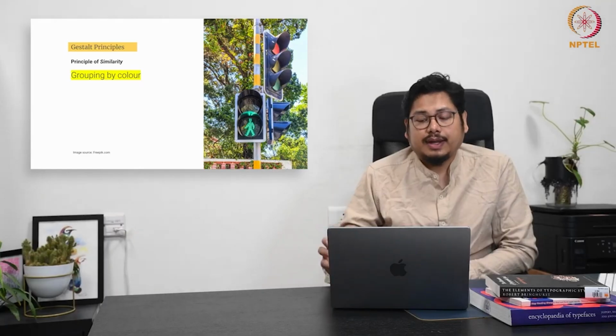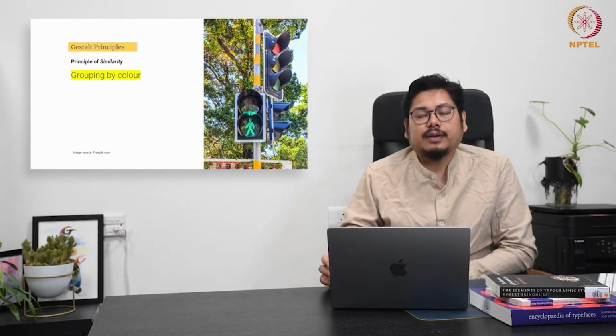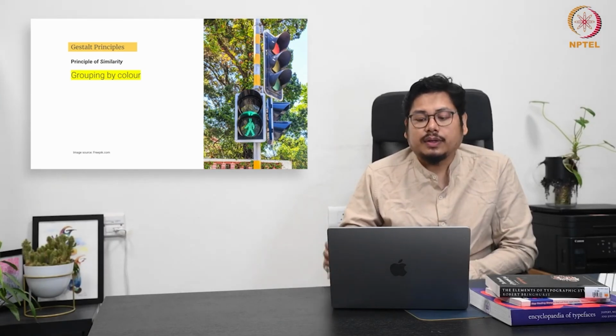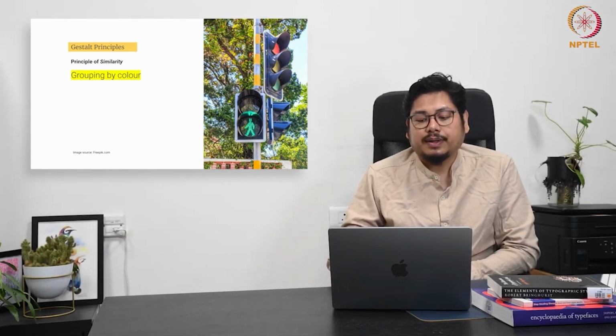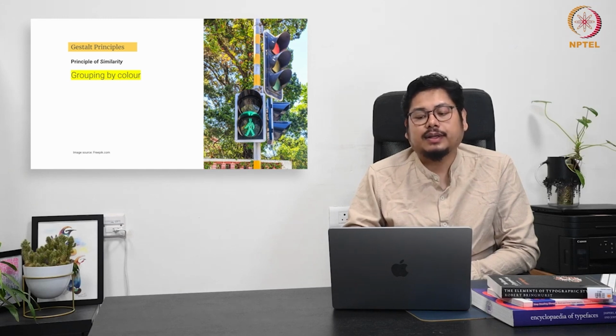So similarly, red is again a universal signal, where you have to stop no matter what. Even in the pedestrian segment, when you can see people are walking, if this color becomes red, definitely I am stopping. So if I am driving a car and in this segment it becomes green or red, I have to follow the traffic rule.